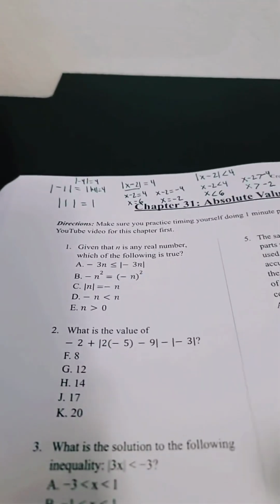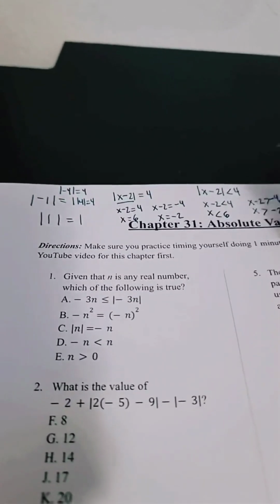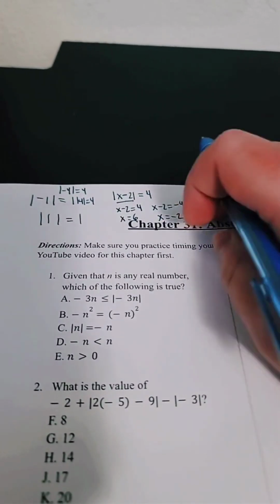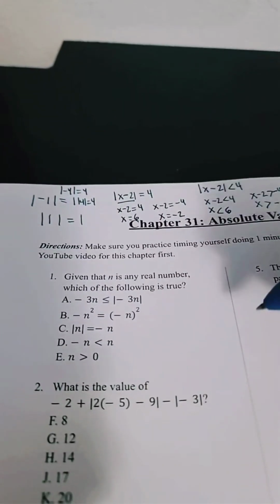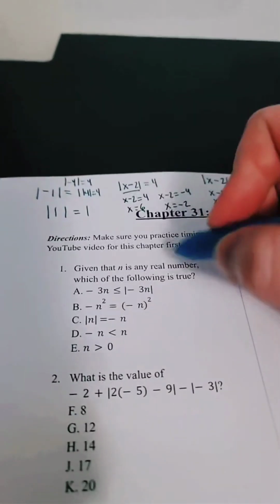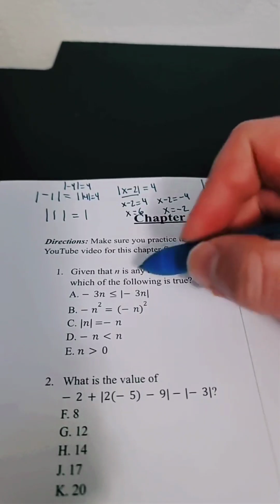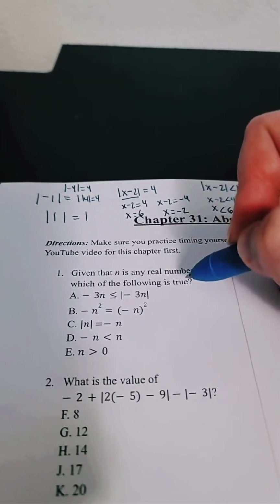So let's go to the next one, number 1 right here. Remember, if you have my book, for the best results make sure to attempt the problems first before watching the video for explanations on stuff you're stuck on. So number 1 says, given that n is any real number, which of the following is true?